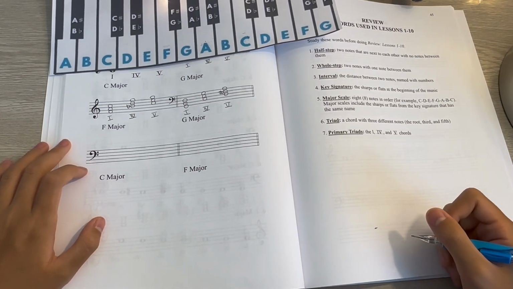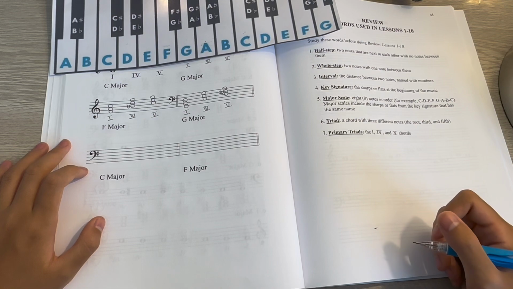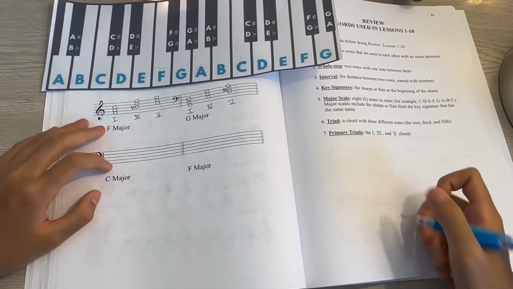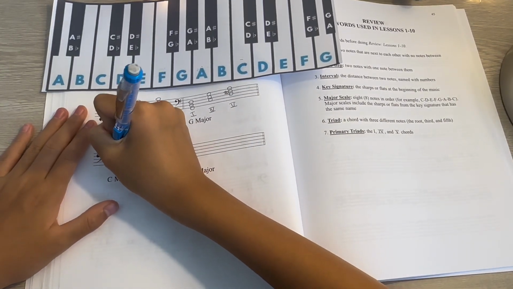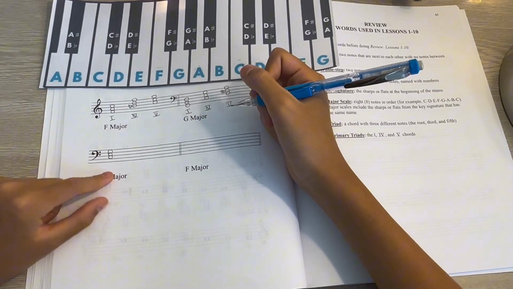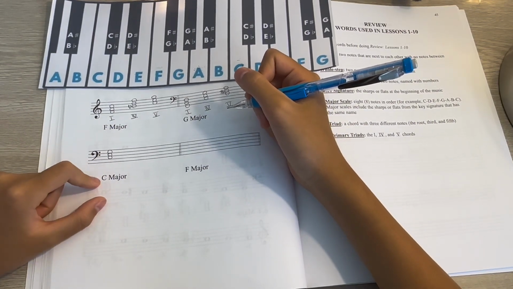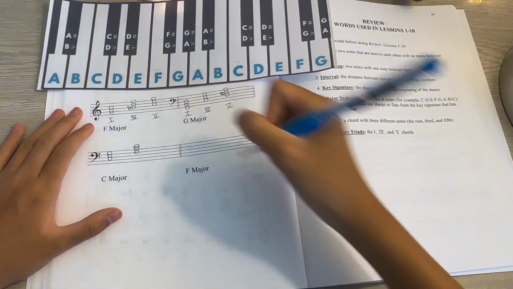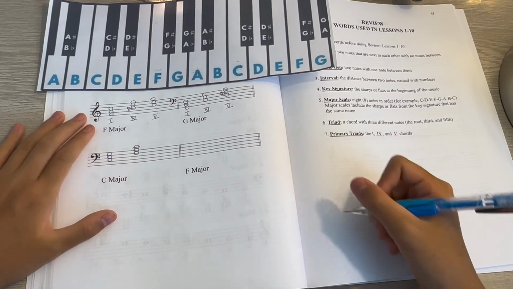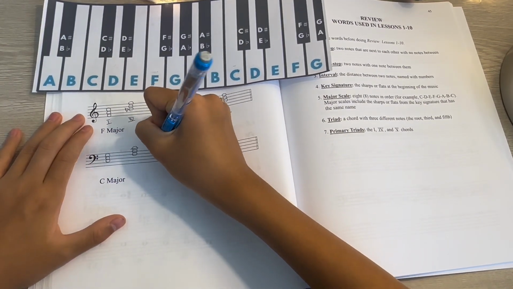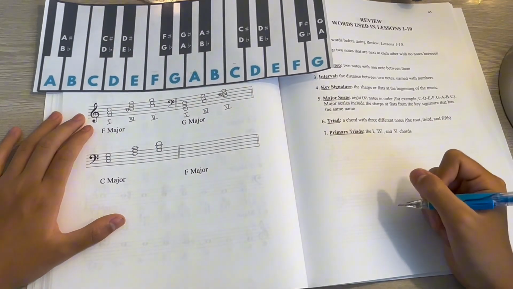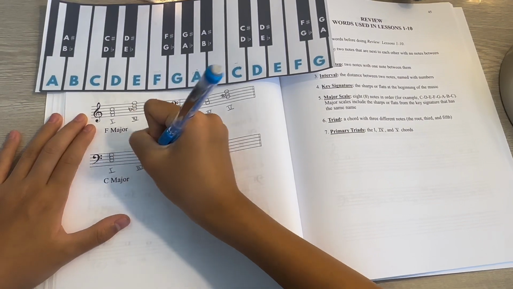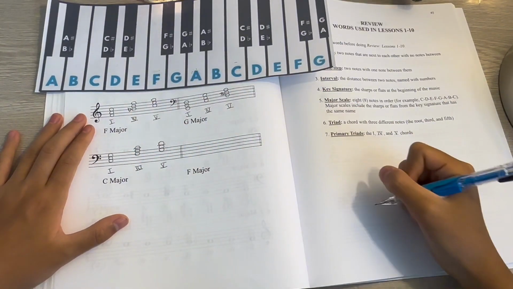All done. Now let's do C major. This one's pretty easy because we know there's nothing in C major. So we can just draw the triads. Let's begin on a C. Fourth note in C major is F. So we're going to begin on an F here. And then we're going to go a step up to the fifth. Just like that. Now let's do our Roman numerals, like that.